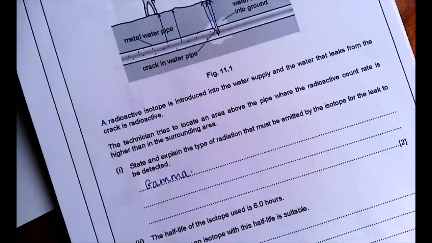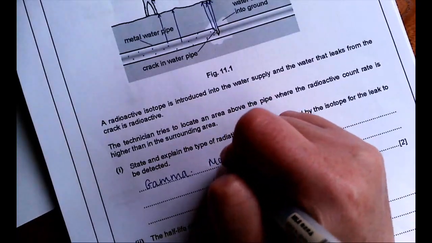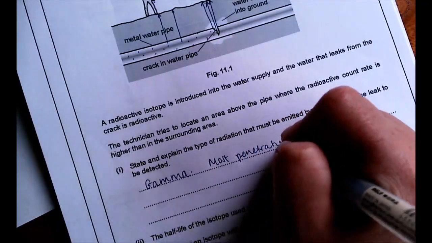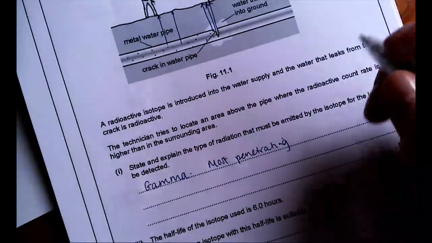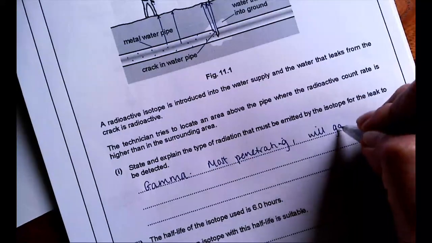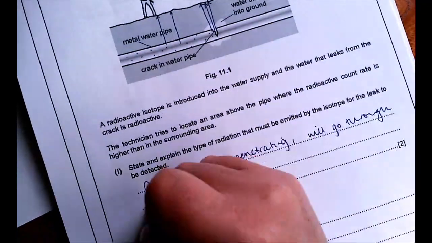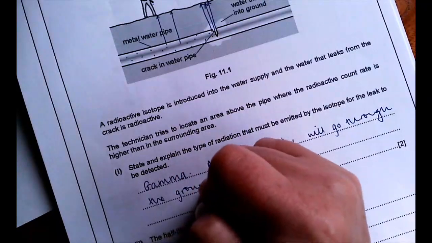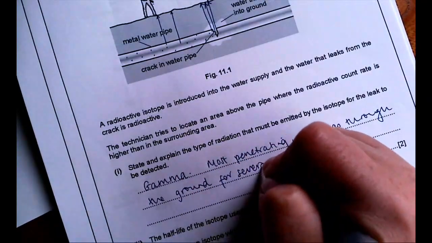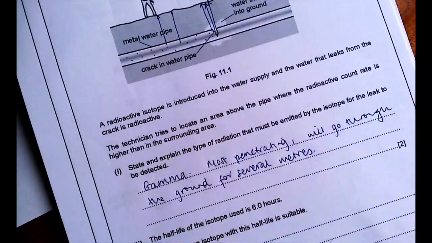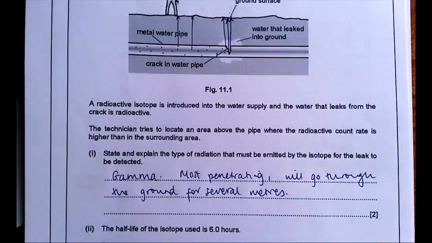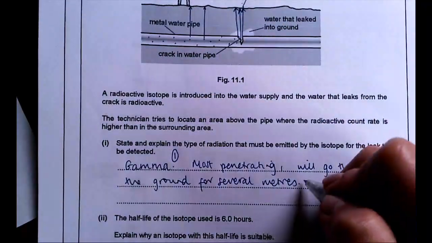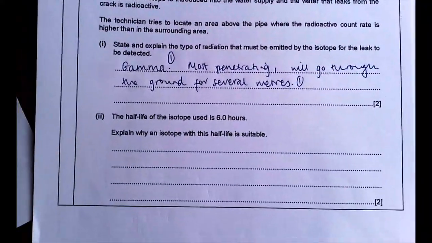And we can say it is the most penetrating, and therefore it will go through the ground for several meters. So that mud could be really thick and it wouldn't matter. The gamma would get through it, whereas alpha and beta would not. So it would be 1 mark for the stating and 1 mark for the explaining. Most of you got that, to be fair.